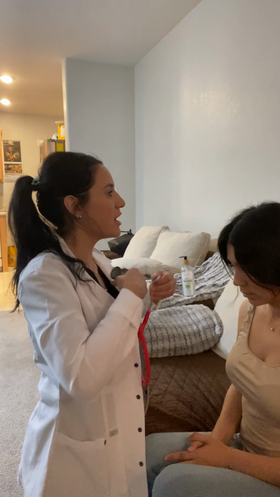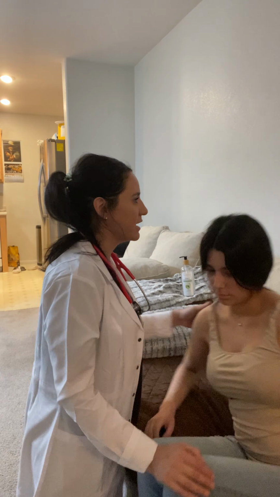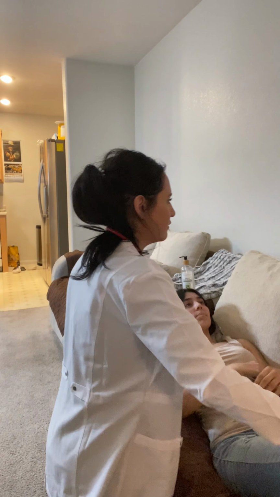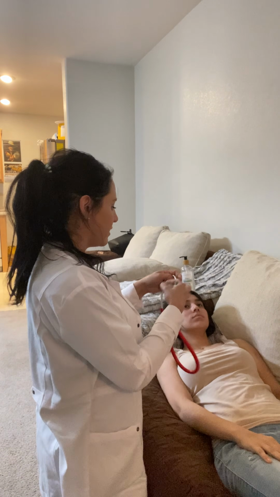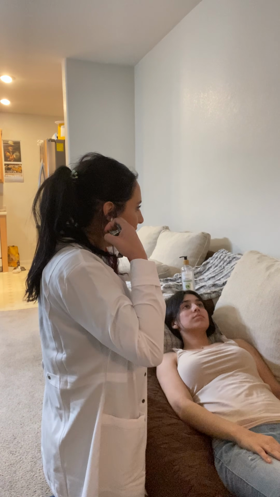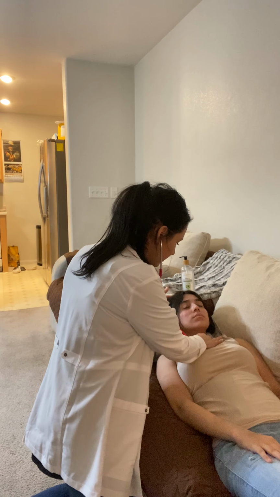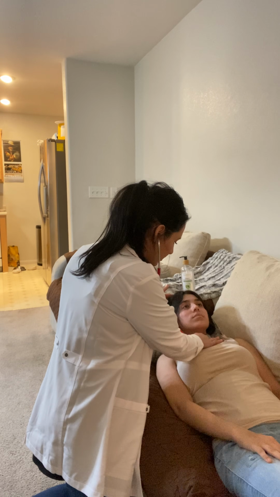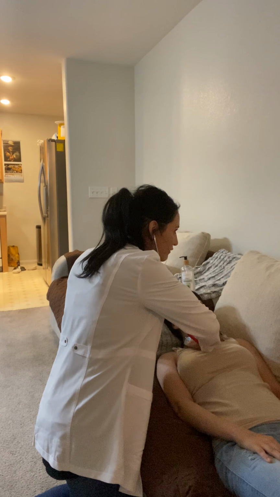And now I'm going to auscultate some of the arteries. I'm going to have her lay back down. First, I'm going to do the carotids. I'll be using the bell of the stethoscope. I'm going to ask her to please hold her breath. So just hold your breath. Now I'll be listening for bruits.